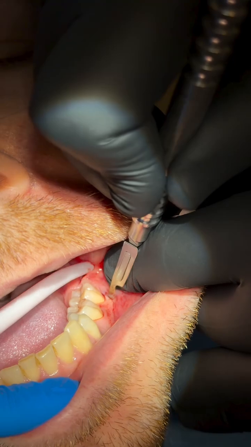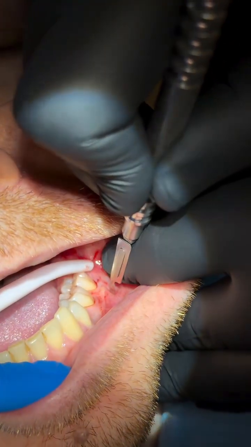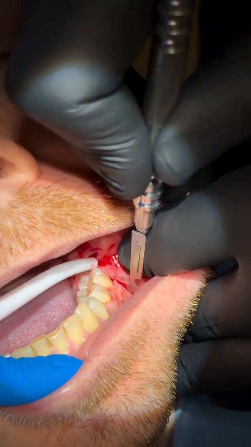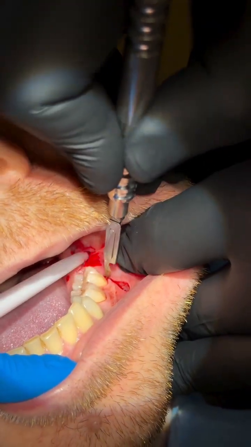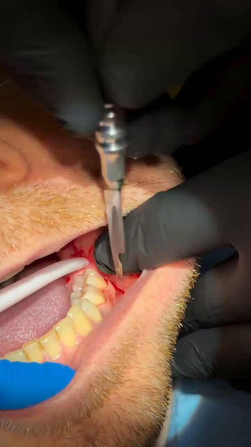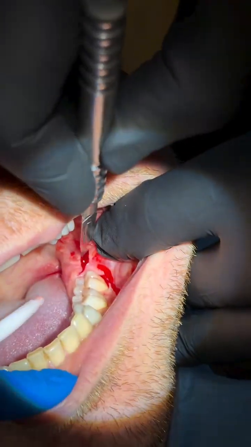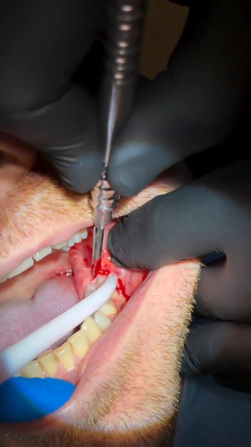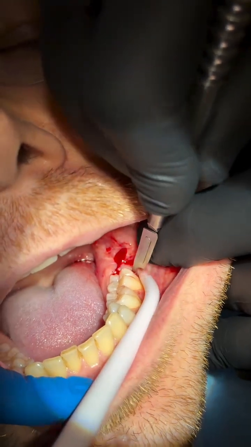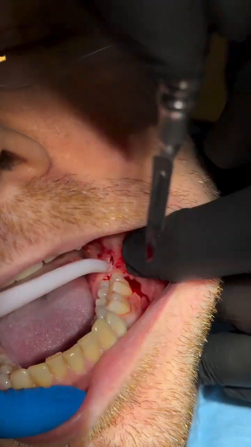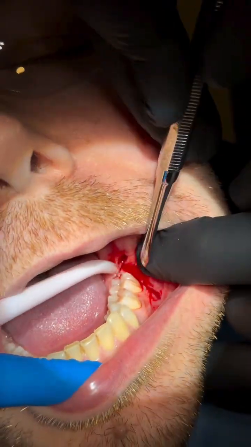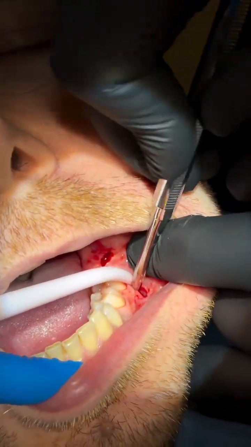Here I am making the incision, a two-sided full thickness mucoperiosteal flap using a 15C blade. As you can see, I'm cutting with the belly of the blade down to bone, with my finger on the external oblique ridge as a landmark, and also stretching the tissue so that cutting can be easy. So this is a two-sided full thickness mucoperiosteal flap.